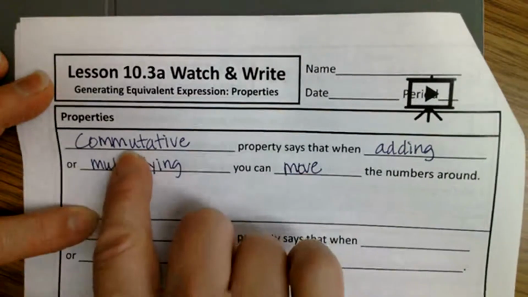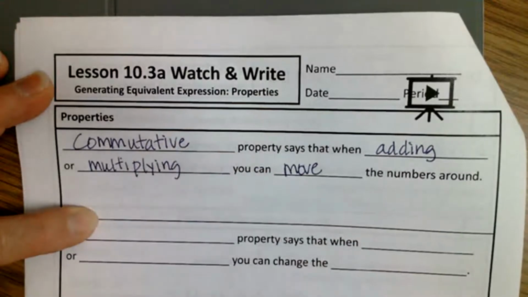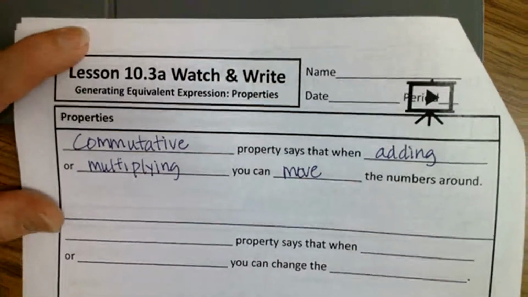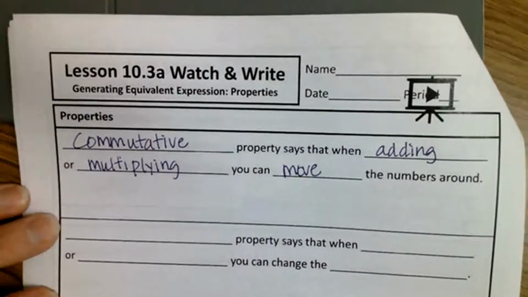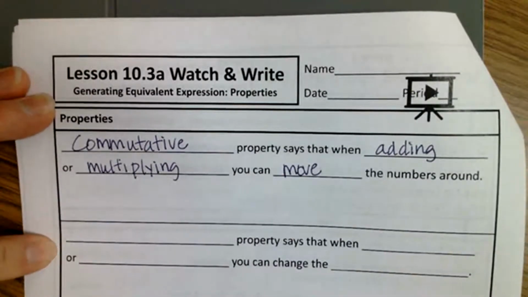Okay, I think about commuting in a car and moving in a car. Those mean the same thing, right? Commutative, moving. You commute in a car, you move in a car. Okay, so that's how I remember what that means. Well, let's talk about what it looks like with an expression. And we're going to use numeric expressions to show these properties. And then at the end, we're going to use algebraic expressions with variables.